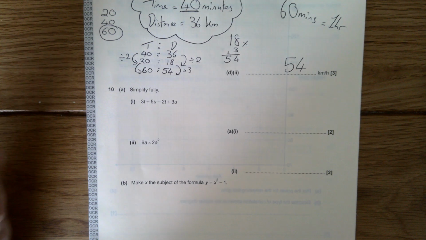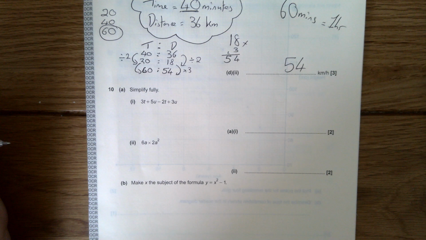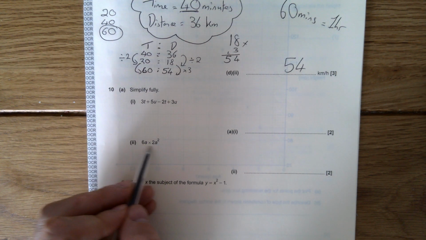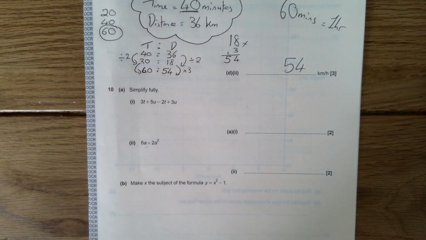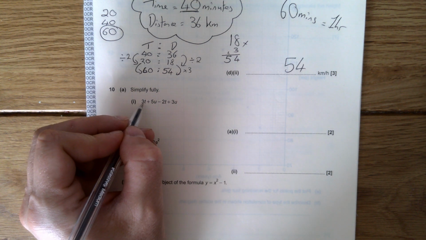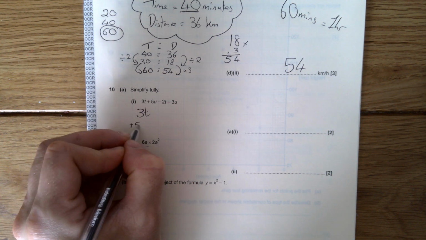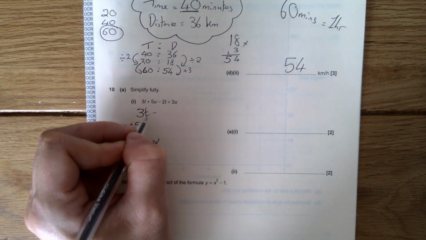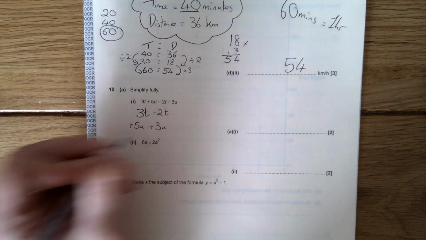Right, next one. There was a little bit of this on paper 1, but I would imagine it's going to come up. We had a bit of this, but we definitely didn't have anything to do with adding and subtracting. So I imagine there'll be some form of that on your test. So I'm going to write it out. I've got 3t, add 5u, subtract 2t, add 3u.